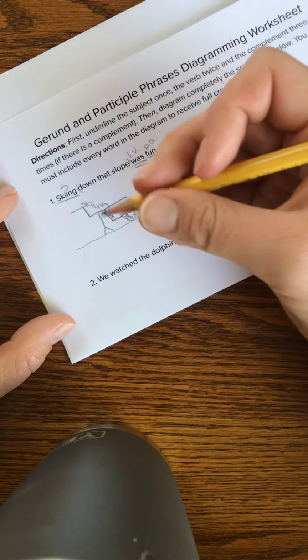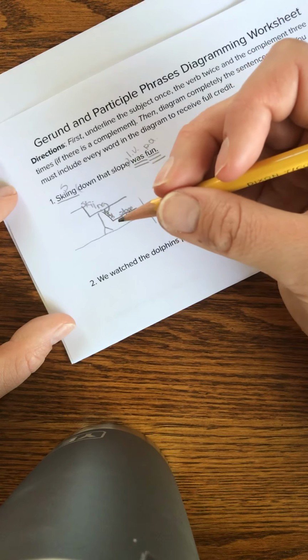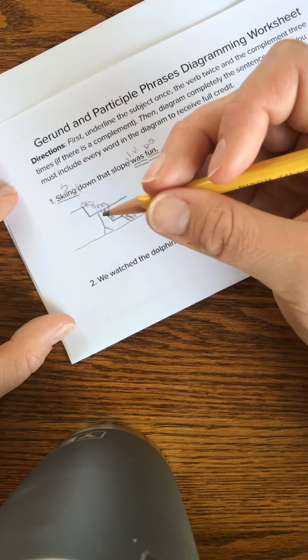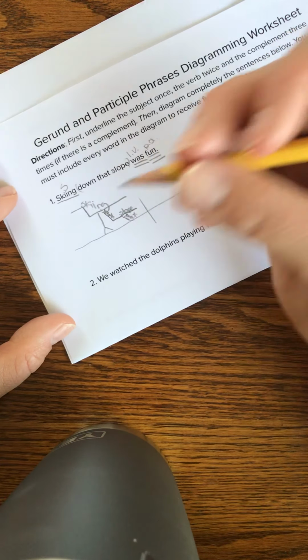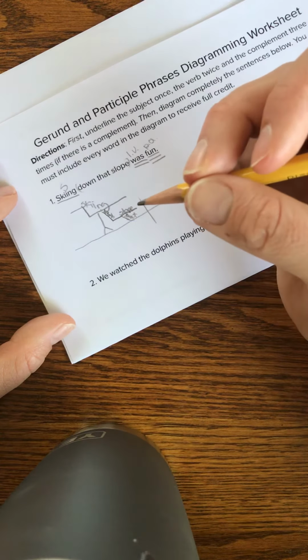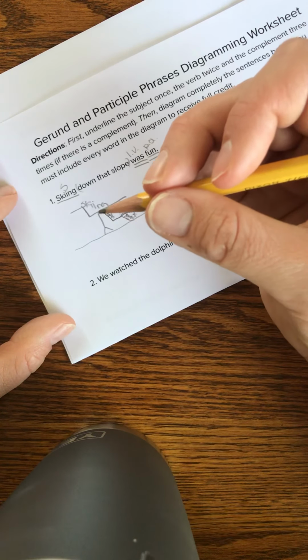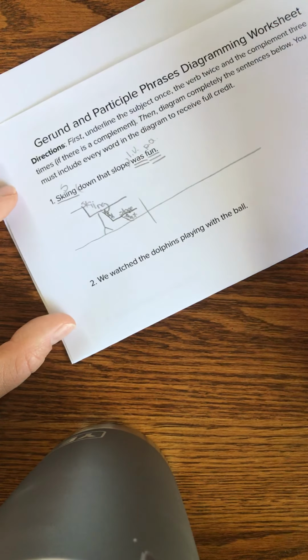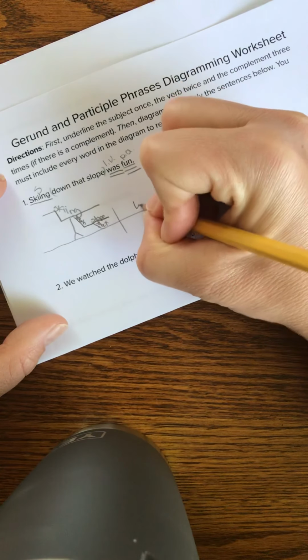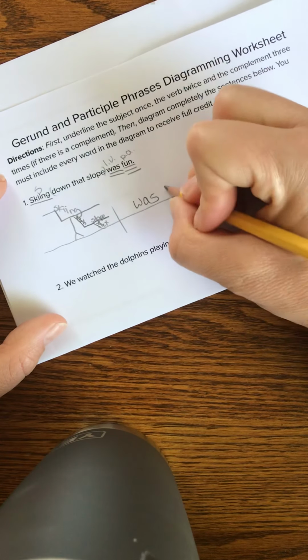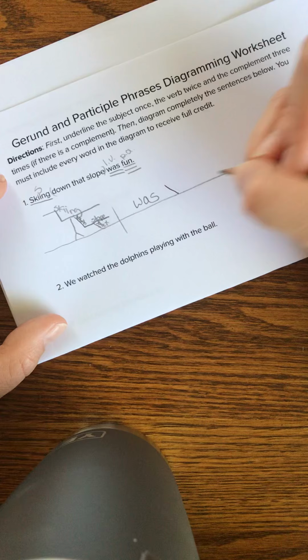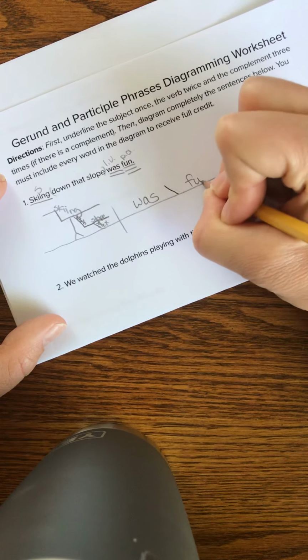The diagrams always show relation between the words that they modify. Words are always connected to the thing that they're modifying. So we know down the slope, that prepositional phrase is describing skiing, so it needs to be connected and right off underneath skiing. My verb is was, and I do that slanted line down to the right to do my predicate adjective, which is fun.